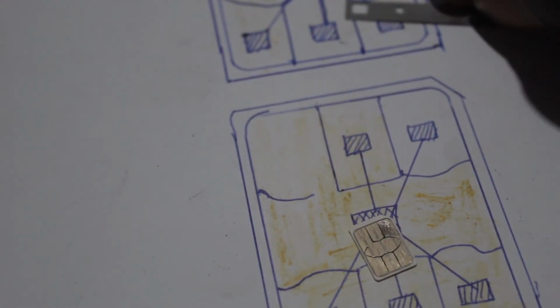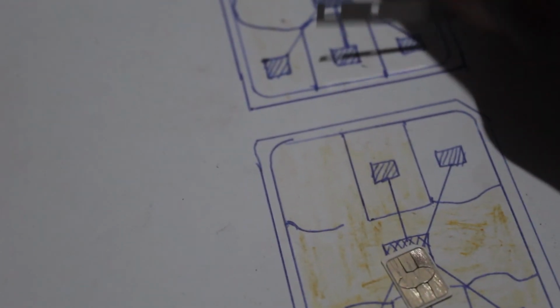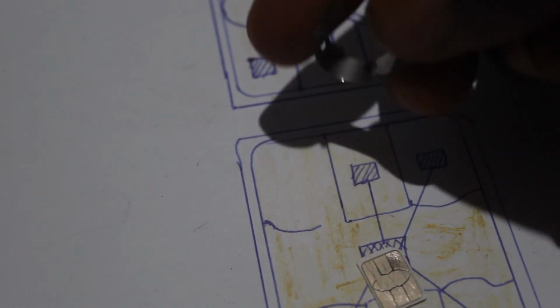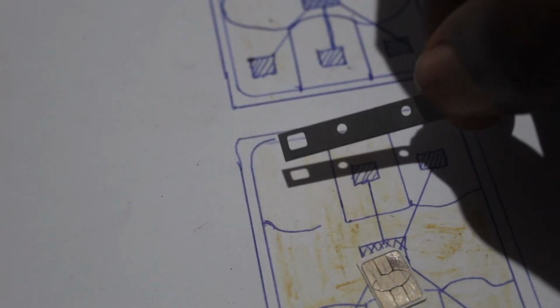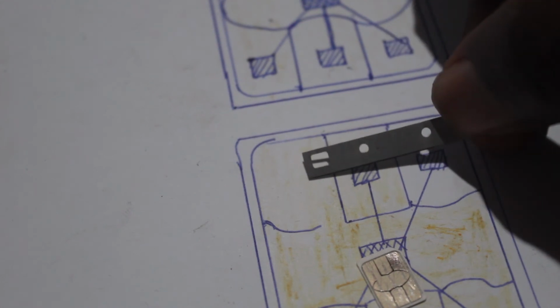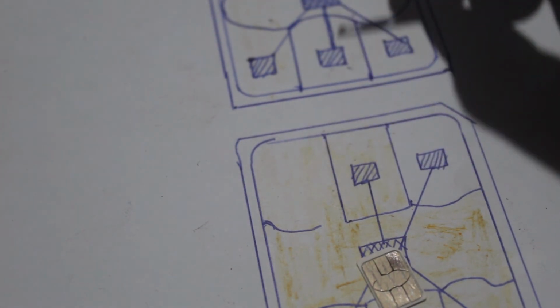Whenever you want to scratch your SIM card, I recommend you use this type of blade. See, it's very soft. If you use it carefully, it will help you have free calls, free internet and free SMS on any SIM card you lay your hand on.